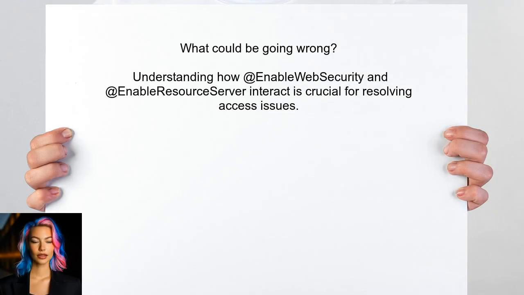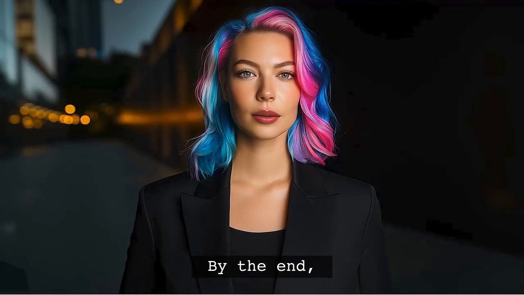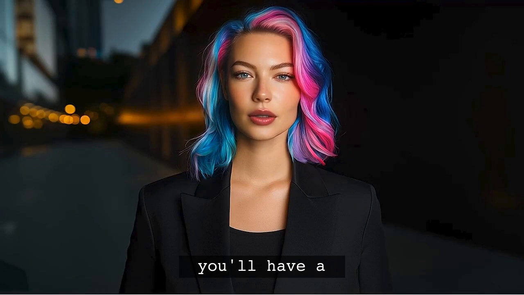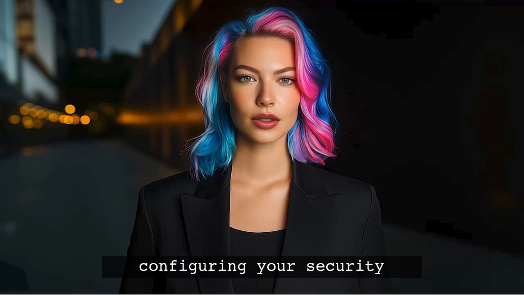So, what could be going wrong? The issue often lies in how these two security configurations interact with each other. Understanding their roles is crucial for resolving access issues. Let's break it down step by step. And stick around. By the end of this video, you'll have a clear understanding of how to configure your security settings correctly. And I'll share a pro tip that can save you a lot of headaches.